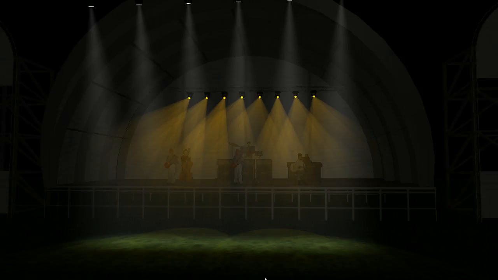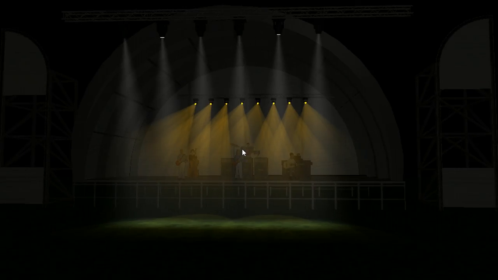And you can really create an atmosphere where the people down here in the audience feel really close to the band. And of course, that's what you're trying to do. So get back in here close to the band.